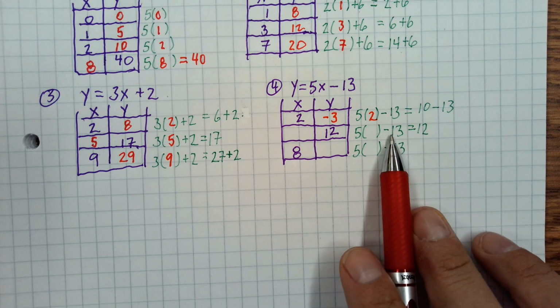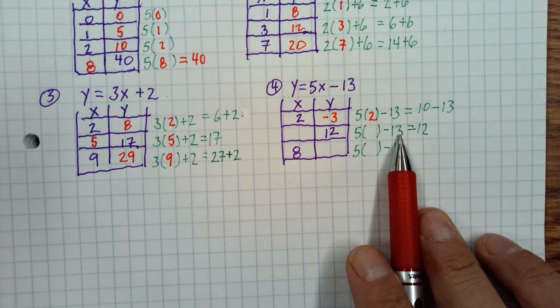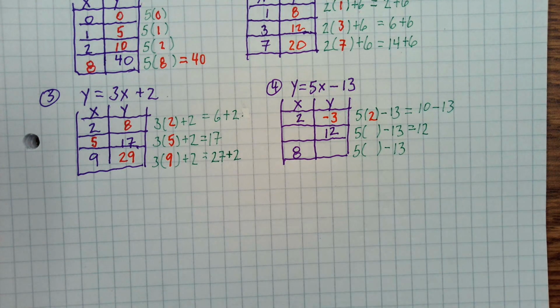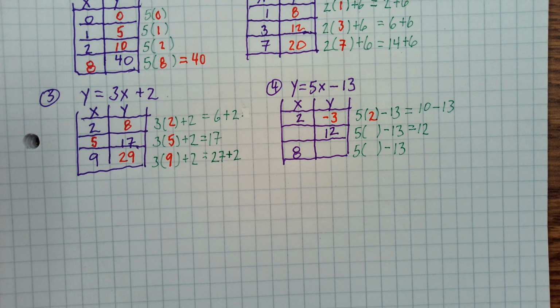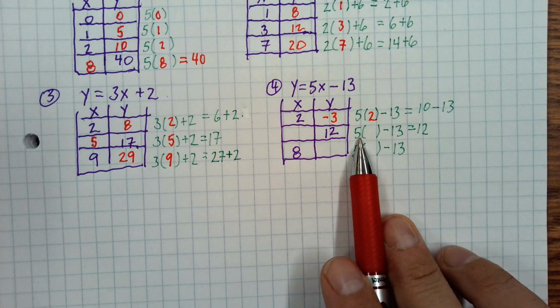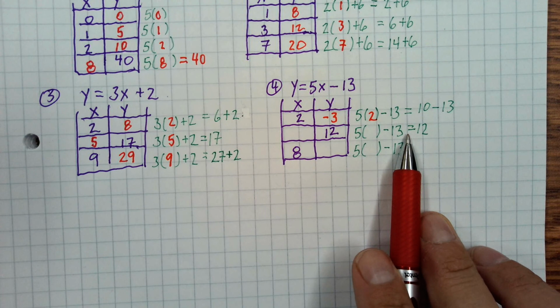So think about it. If you remove 13 from what number will give you an answer of 12? Something take away 13 equals 12. What's that something? What number minus 13 will give you 12? Yeah, Francis. 25. 25, right? 25 take away 13.